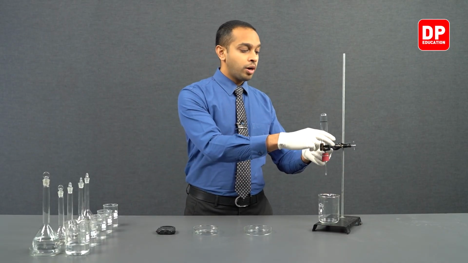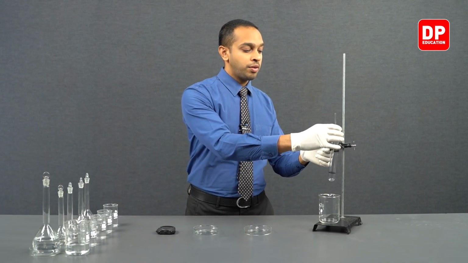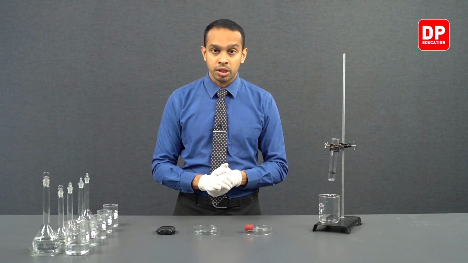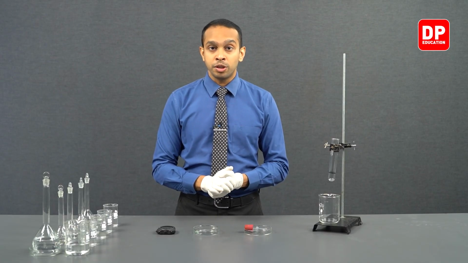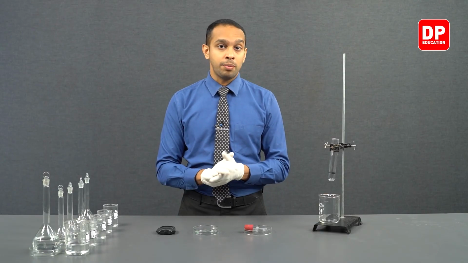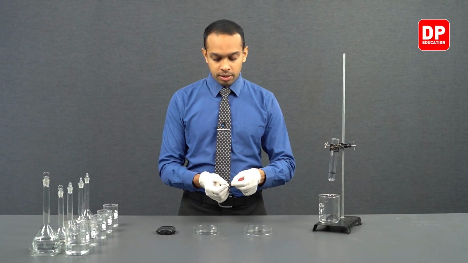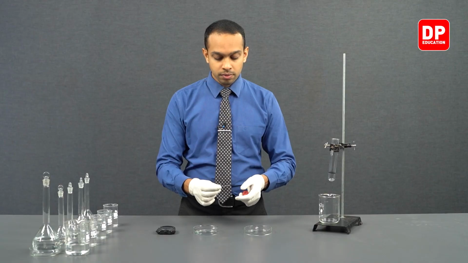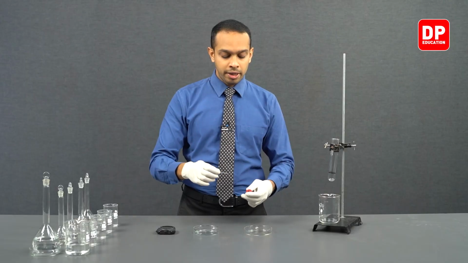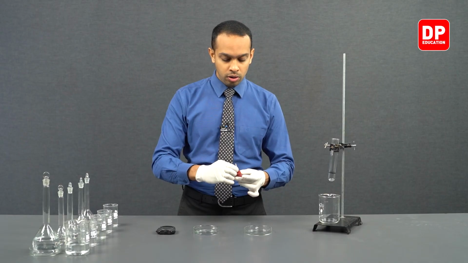So without further ado, now we can move on to the first reaction, where we will be taking 0.2 moles per decimeter cubed HCl and introducing a piece of magnesium into this HCl. And we'll be following the steps that I mentioned earlier. We have a strip of magnesium here. We have sanded it down and prepared it for this experiment, and we are going to place it on this rubber stopper.